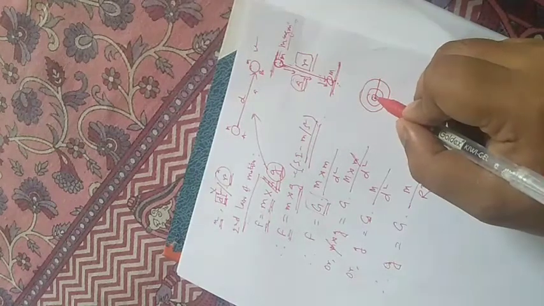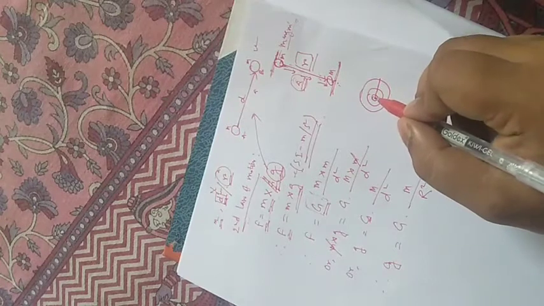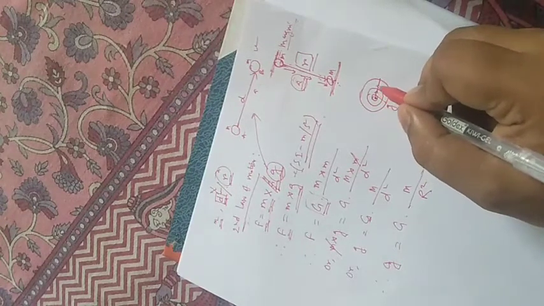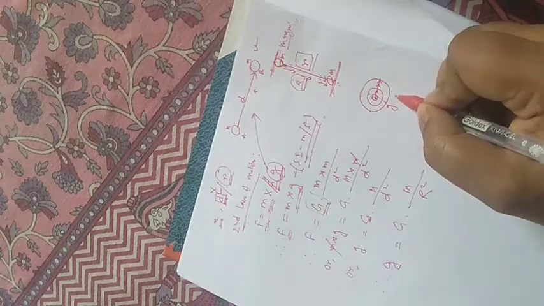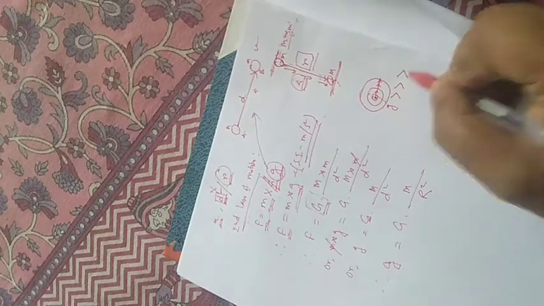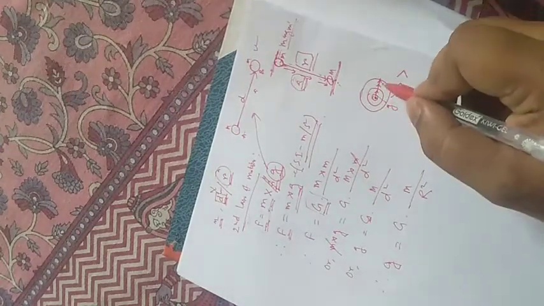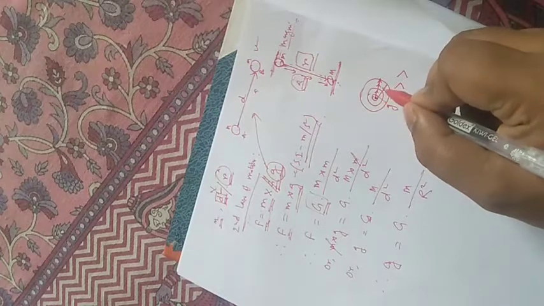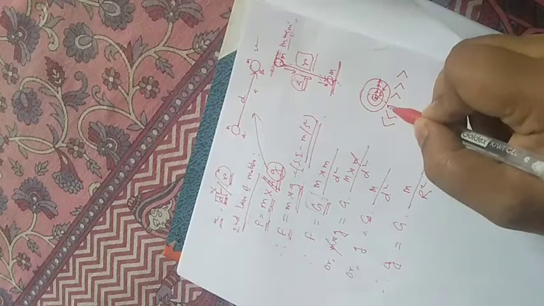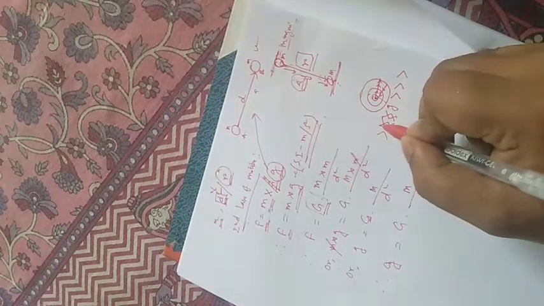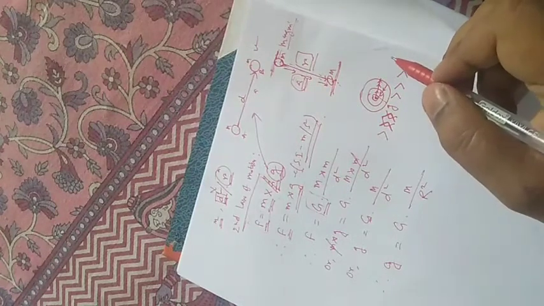So from the center to the equator, this g will increase. So at that very portion, the g's value will be greater. g's value will be greater at the equator portion, and whenever it comes closer to the center, at that time it will be lesser. g's value will be lesser. So in this way we can easily understand.